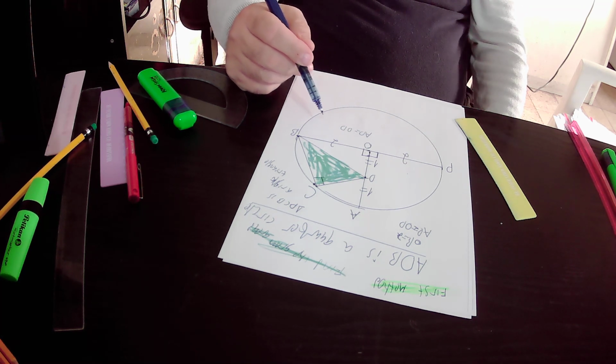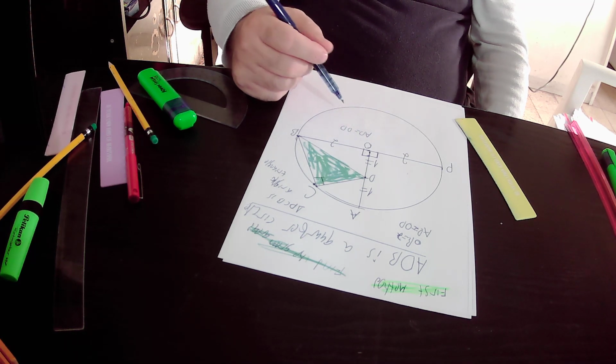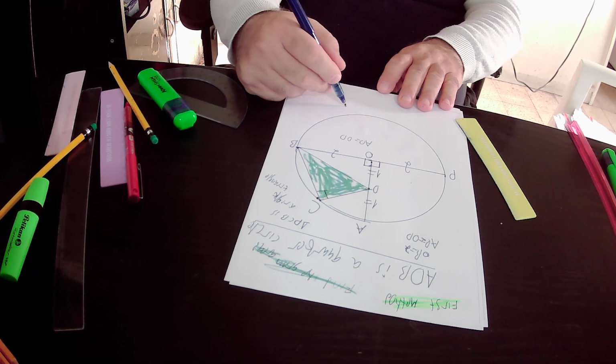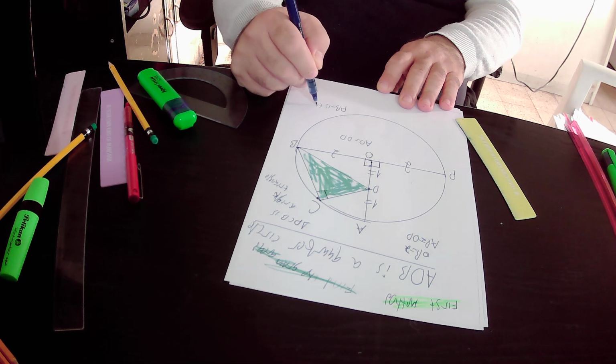So here, chord BP passes through point O, that is the center of the circle. Therefore, chord PB is the diameter of the circle.